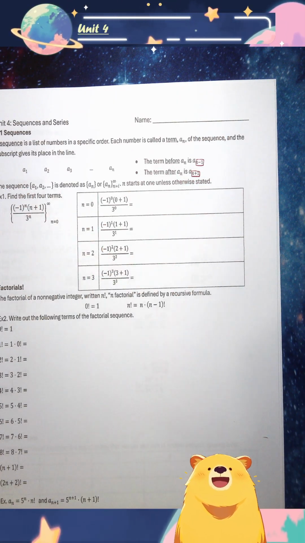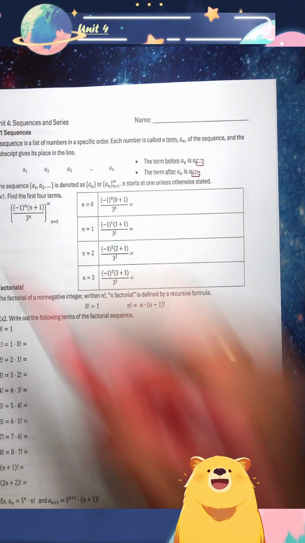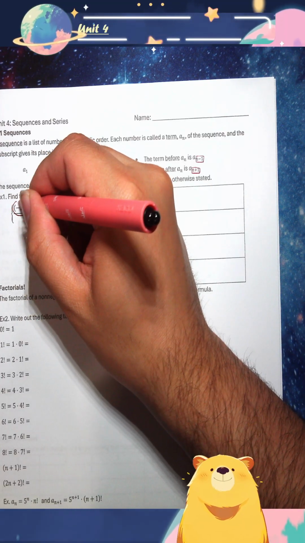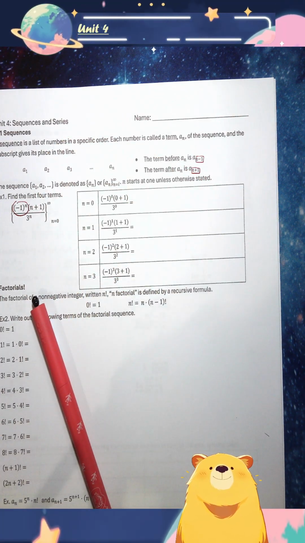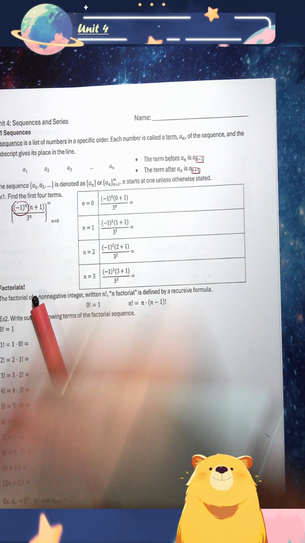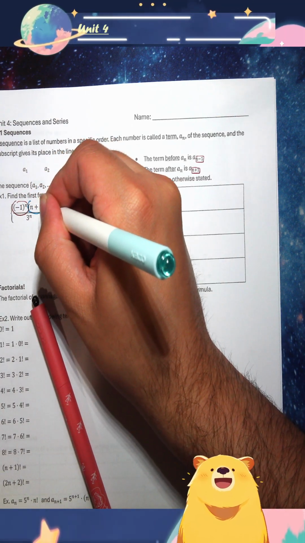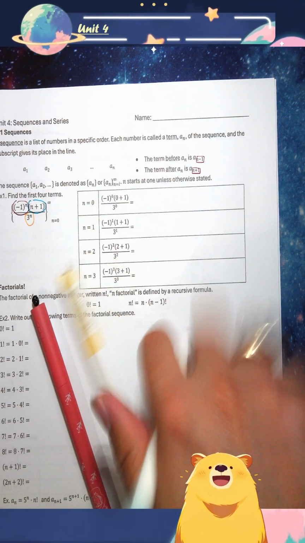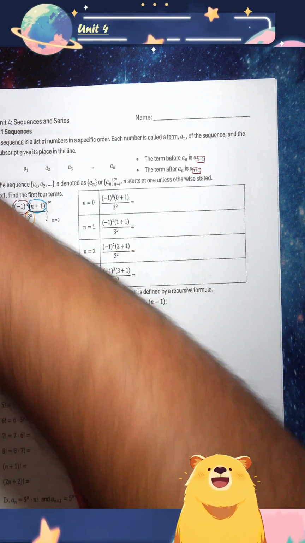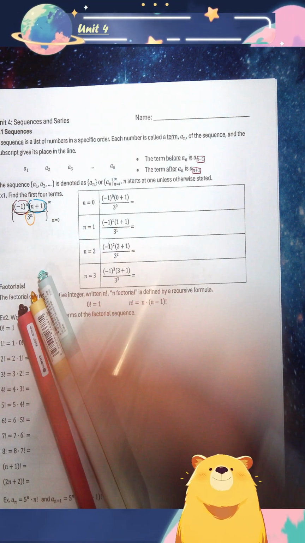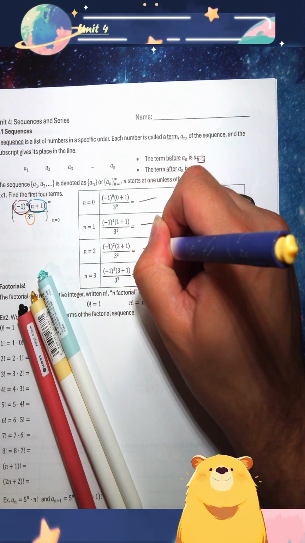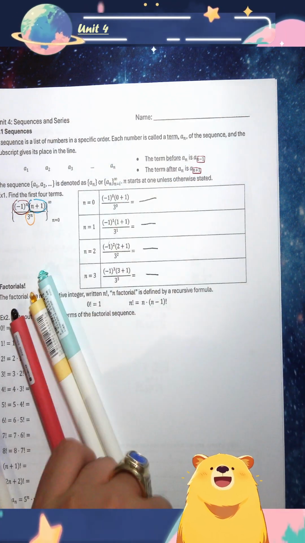All right, example one. Find the first four terms of this series. So this series has three parts. It has this part with n, this part with n, and this part with n. So really, we're taking the simplified expression of this fraction. So let's start off with the reds.